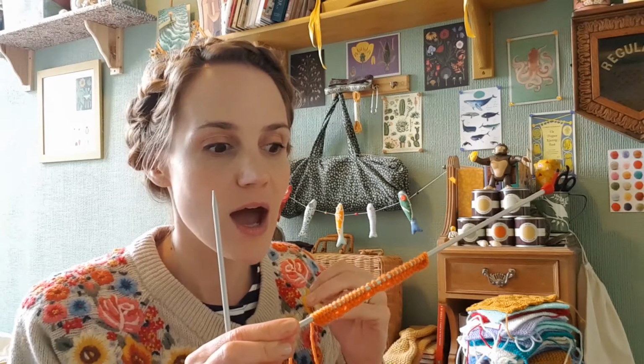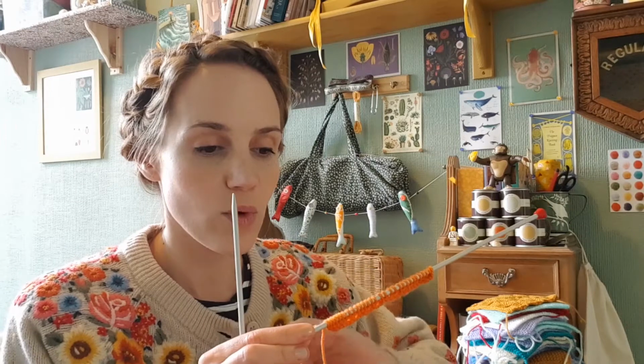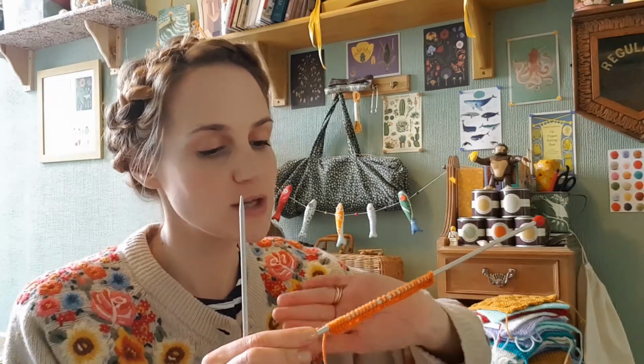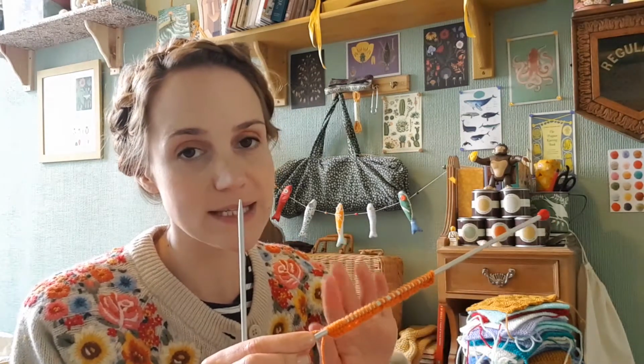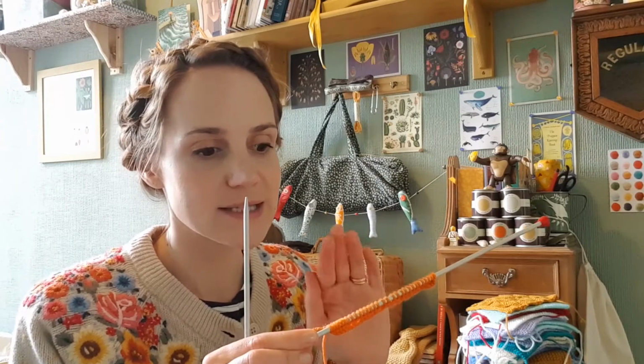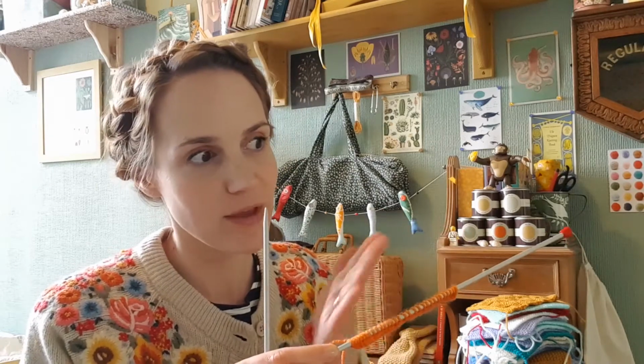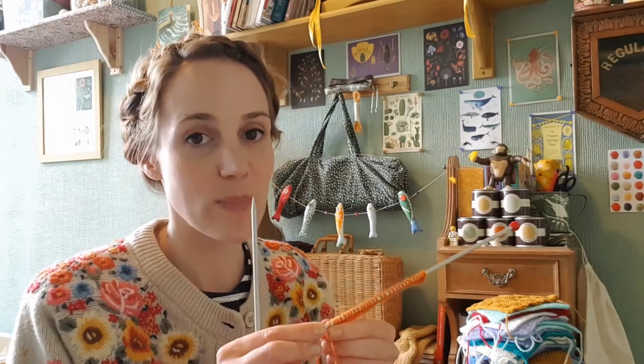And so it creates that bumpy effect because within the pattern, those little purl stitches which are raised will then be followed by a knit. So each one will be raised and then flat, raised and then flat, and then the opposite will be true of the next stitch, so it kind of creates that nice bumpy effect.